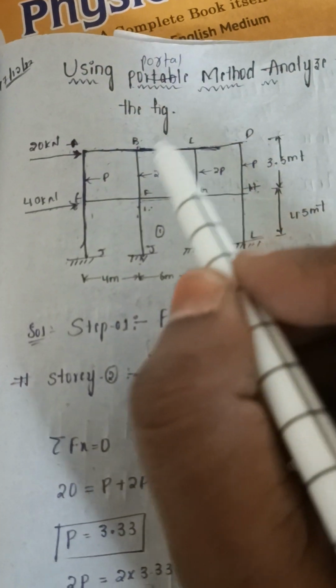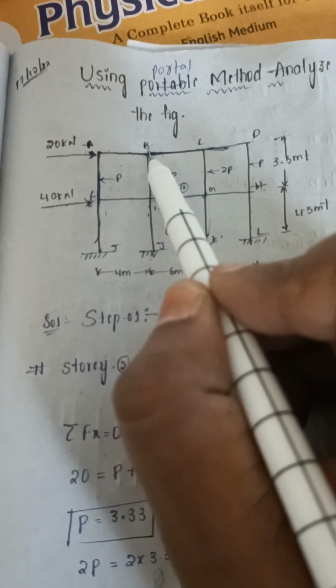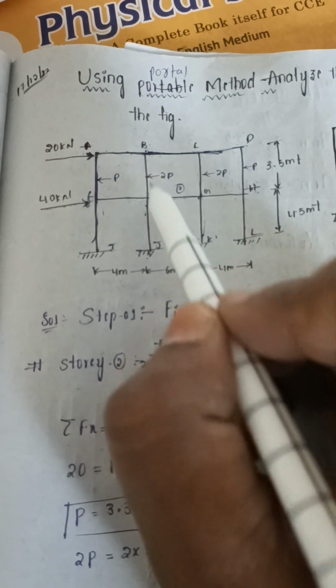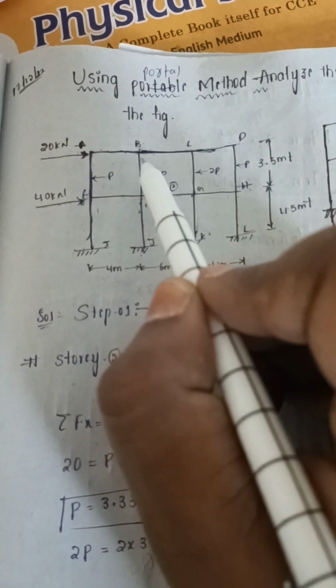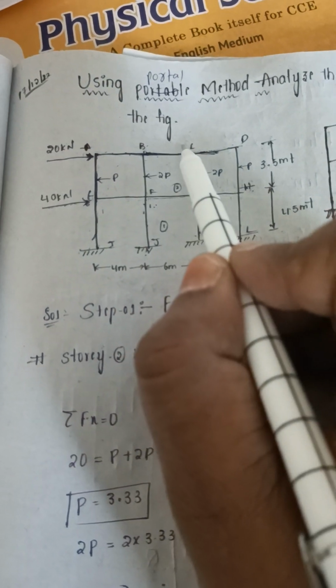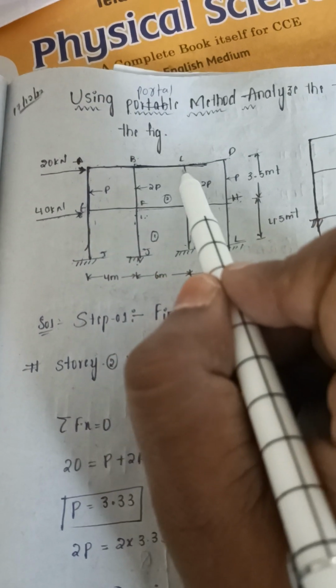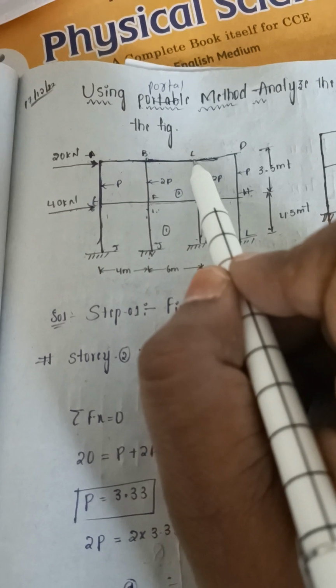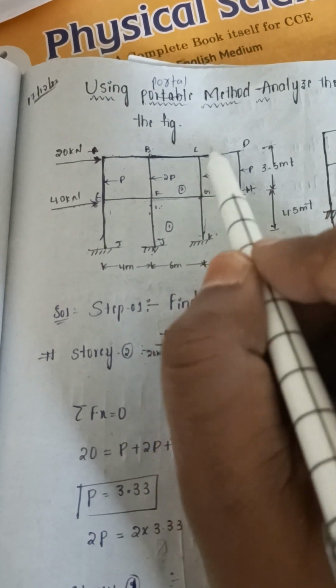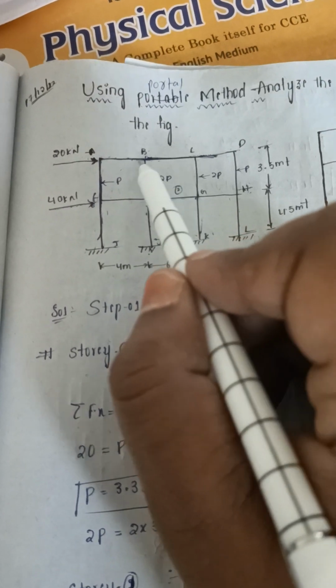How to find MBC? Go to joint B. Now apply MAB plus MBC is equal to MBF. MBF we have already found. Now we can find this easily. So you can go joint by joint. Here MBC plus MCD equal to MCG. You will get it, already we have found here.